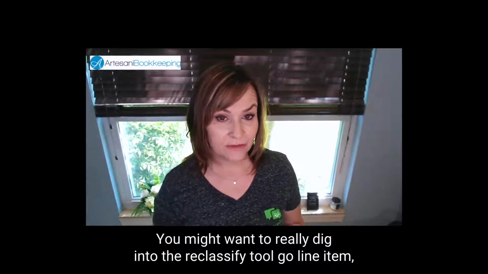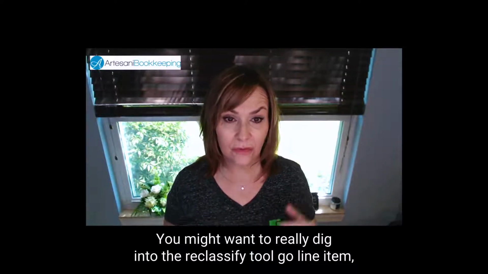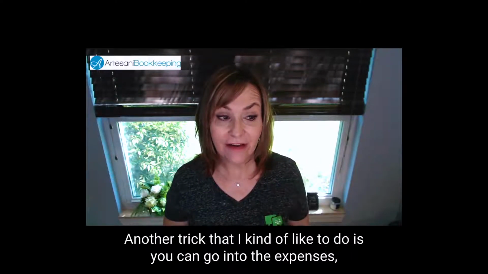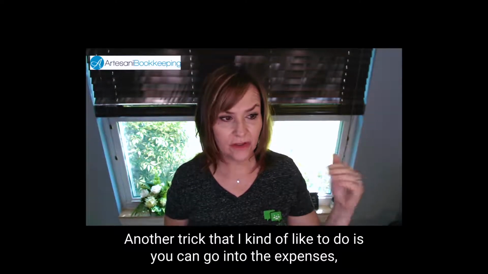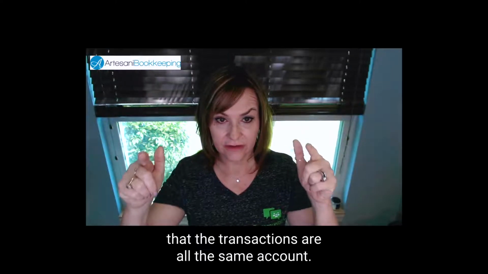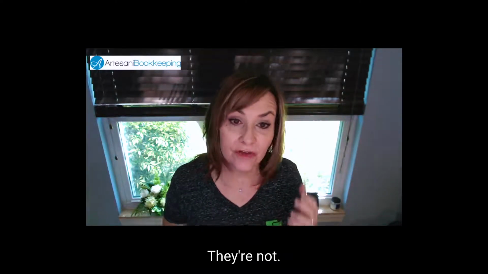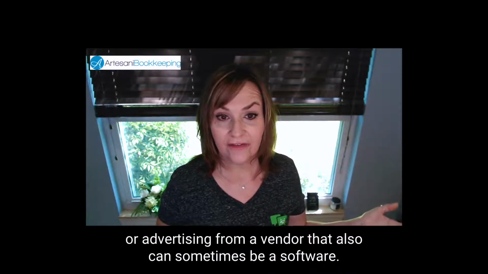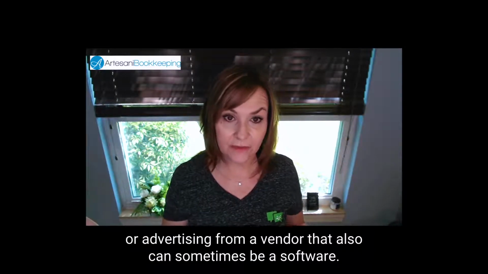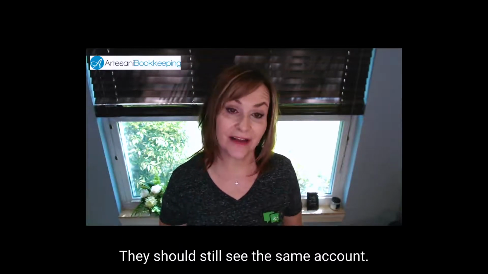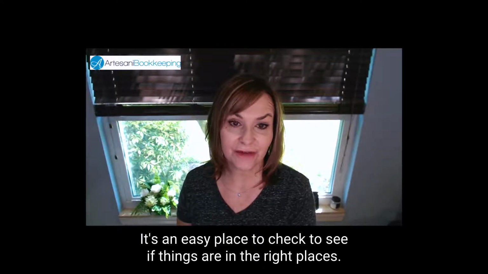Now, you might want to really dig into the reclassify tool, go line item by line item by line item to see if everything's in the right accounts. Another trick that I like to do is you can go into the expenses, pull up the vendor under the vendor tab, and just look in each vendor to see that the transactions are all in the same account. If they're not, it could be a reason. Like you might have purchased something for marketing or advertising from a vendor that also can sometimes be a software. So you want to really look and see. Most of the time they should still be in the same account. If they're not, you might want to check there too. It's an easy place to check to see if things are in the right places.